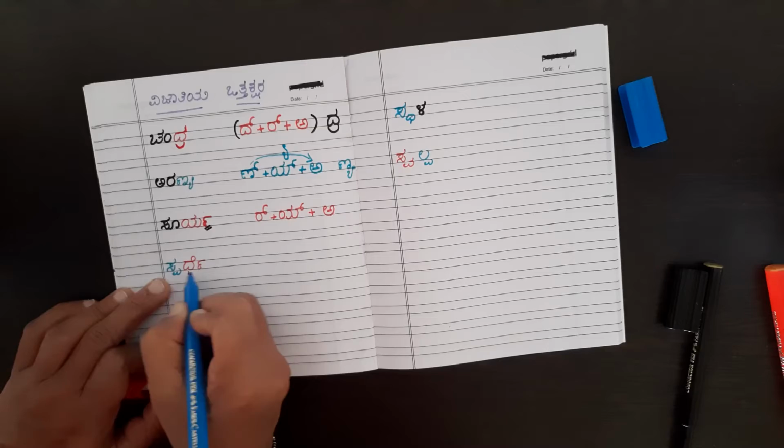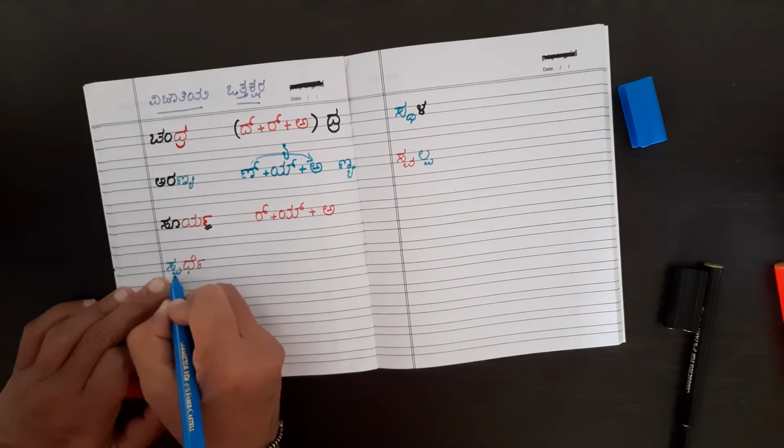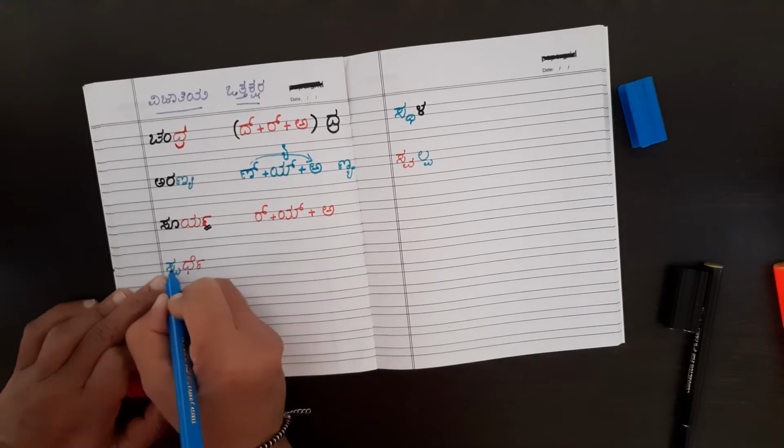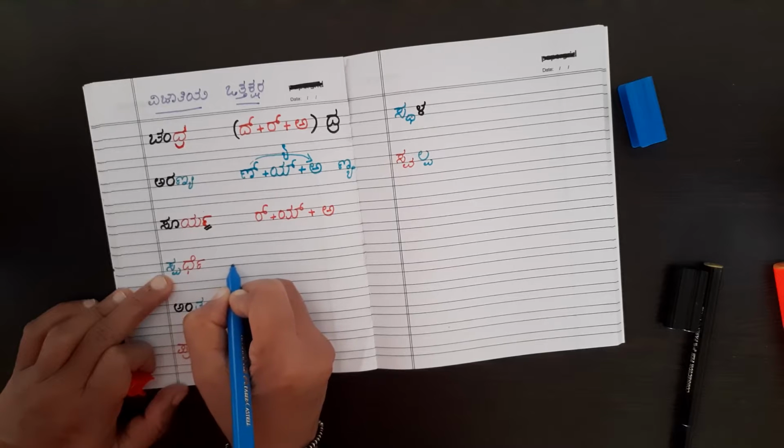Here there are two Ottaksharas, for this one and this one, two. Here, which is the main consonant above the line?